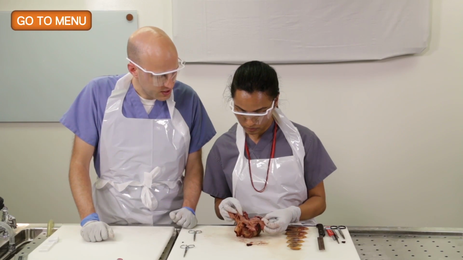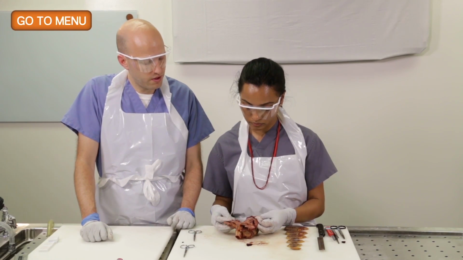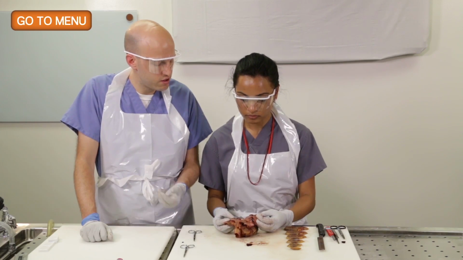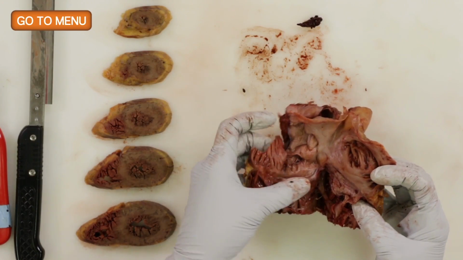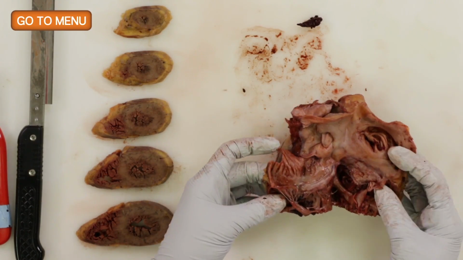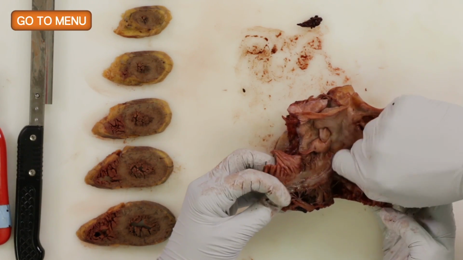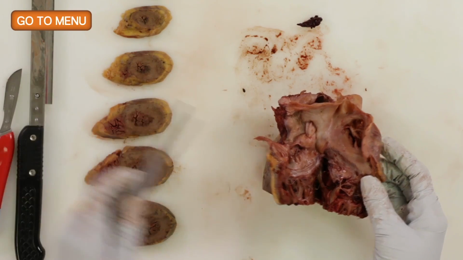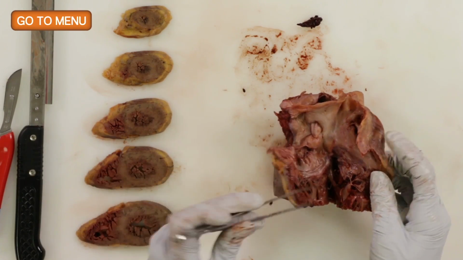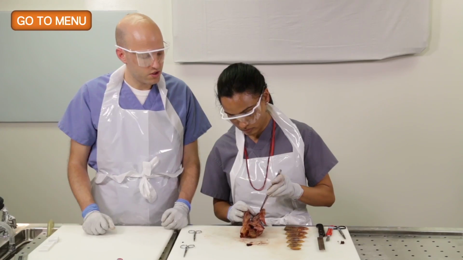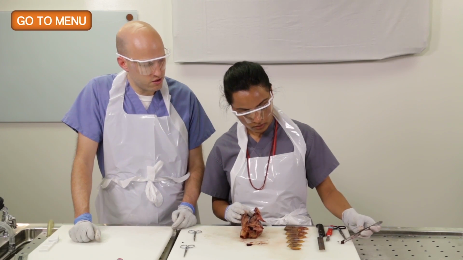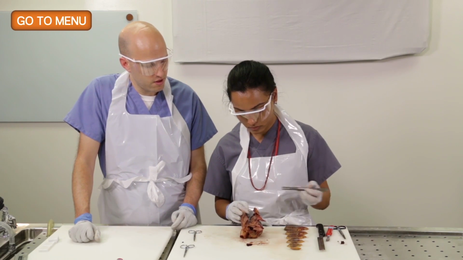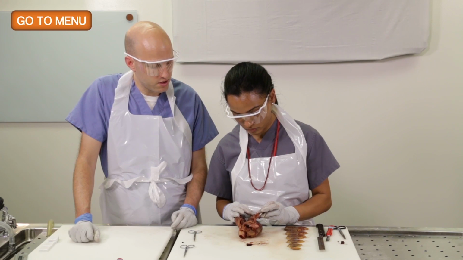All right. So you want to evaluate for any vegetations, any disruptions in the valvular architecture. You see some, you have forceps, you pull out the post-mortem clot there. So these aren't vegetations. This is just post-mortem clot from blood that was in the heart when the patient died.